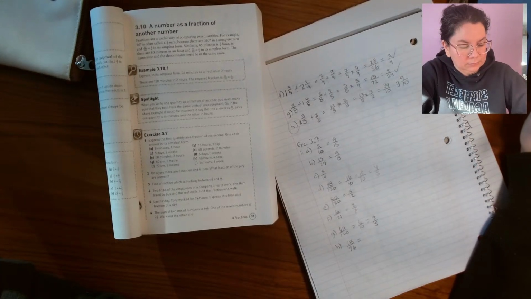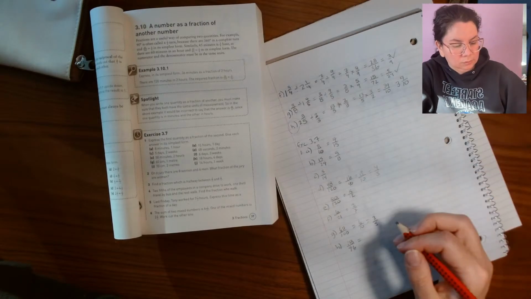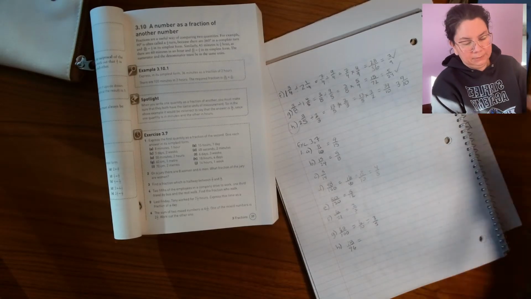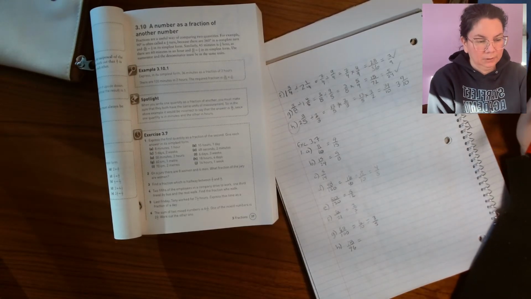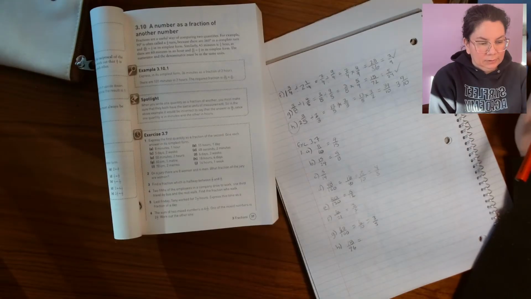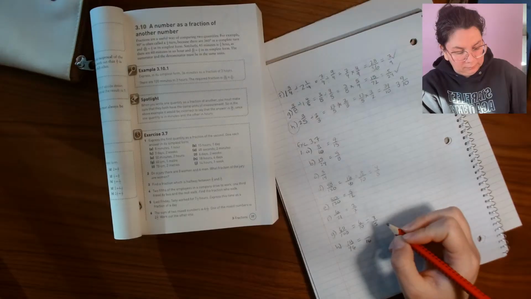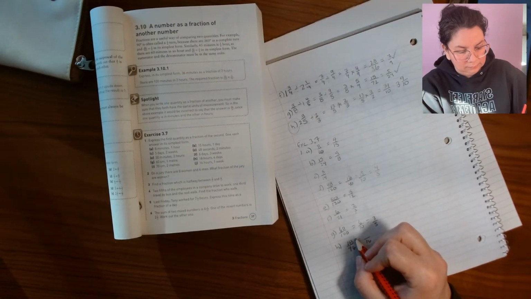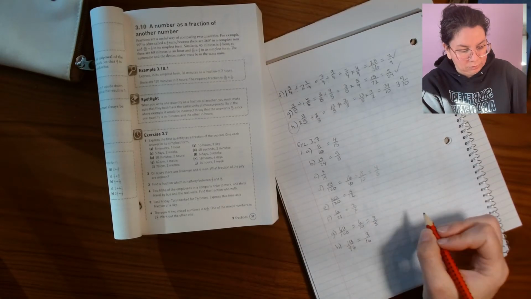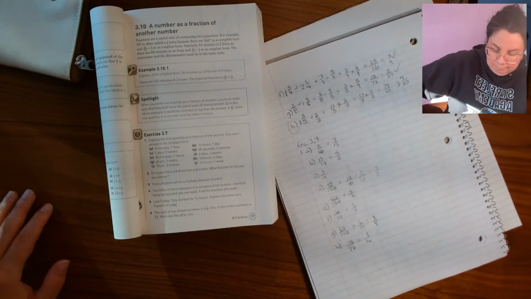Okay, so then what's 96 divided by 3, which is 32. What about 96 divided by 6, 16. So 16, 18 divided by 6 is 3 over 16.